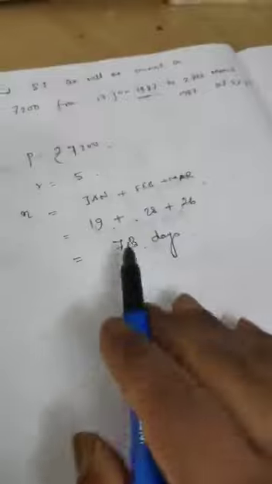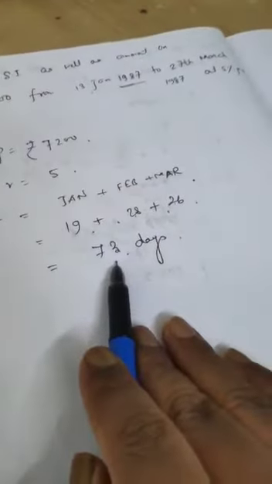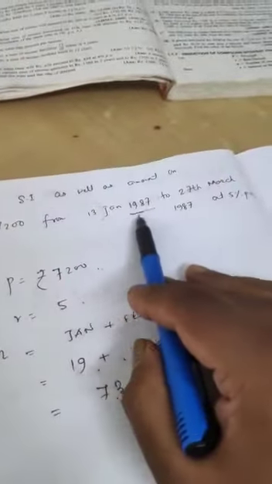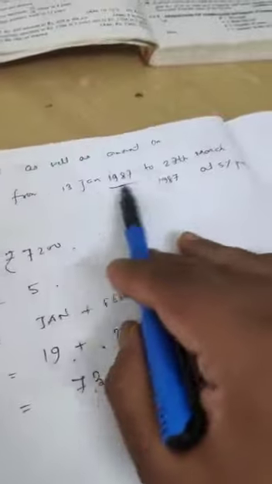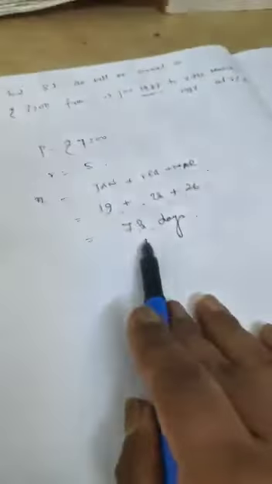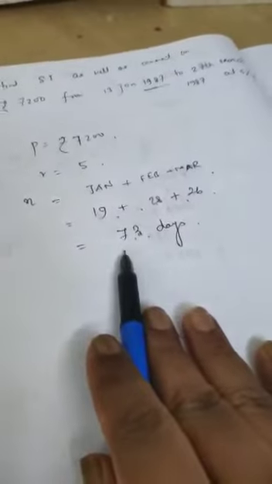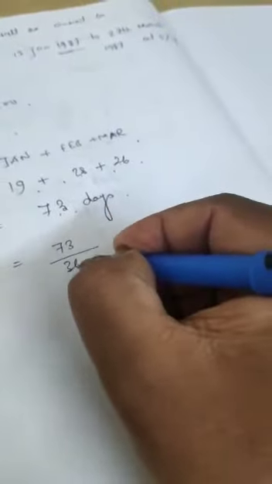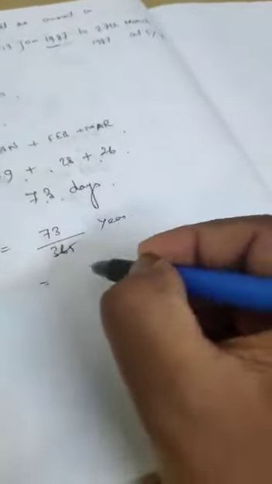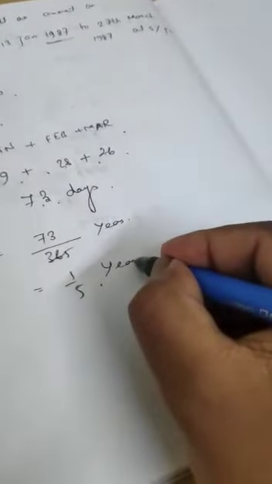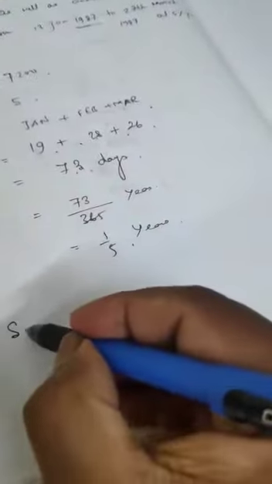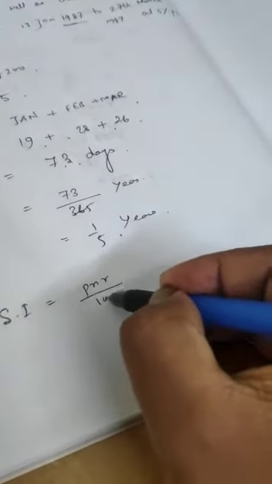Remember this number, most of the time this number of days is a multiple of 73, always a multiple of 73, if it is given in terms of months or in terms of days. Now, 73 days means you have to convert it into years. 73 divided by 365 years. This will be equal to 1 by 5 years.